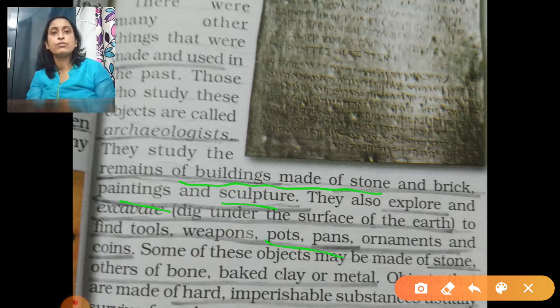These things are found lost somewhere under the ground, and there are some people who are specially trained to excavate. Excavate means to dig the ground. These are the people who dig the surface of the earth to find things like this.